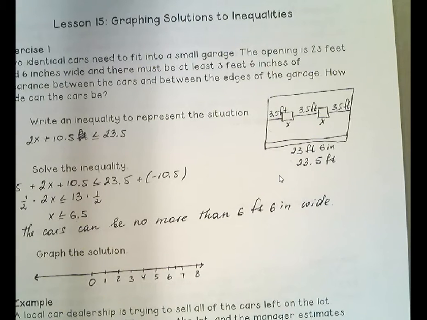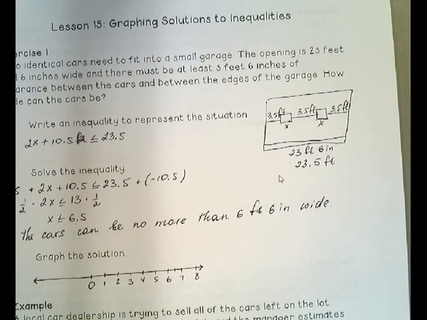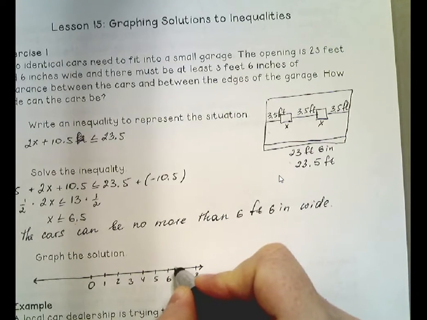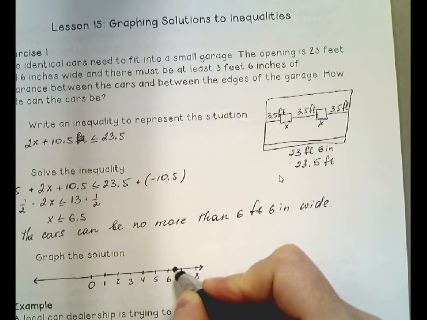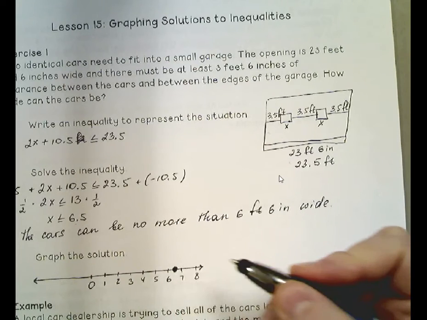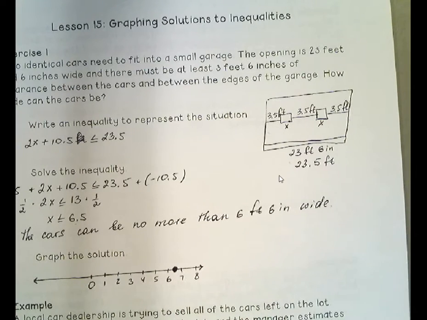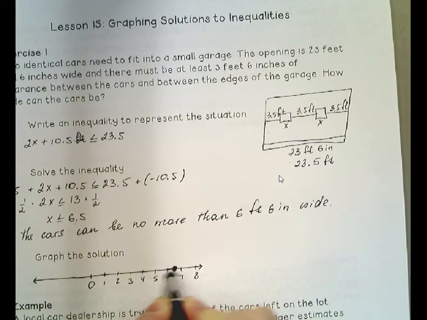So now, how should I show my answer that shows everything but what is more than 6.5? So 6.5 is included in my solution. The cars can be 6.5, but no more than that. So I'm going to draw a circle on 6.5, and I'm going to shade it in to show that it is included. 6.5 is included in my solution, so I'm shading it in. And my answer can be less than that as well, so I'm going to draw an arrow right on the number line.